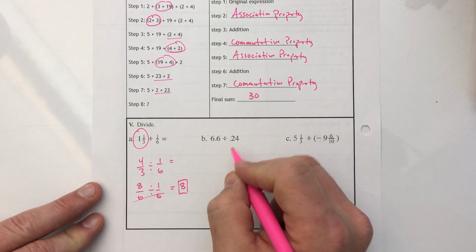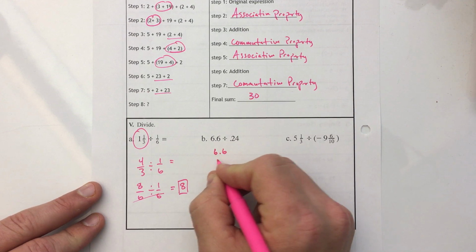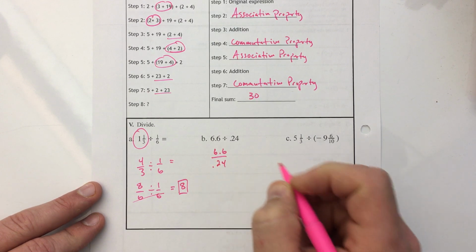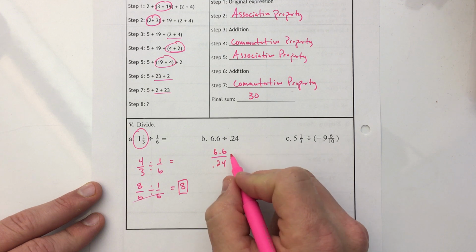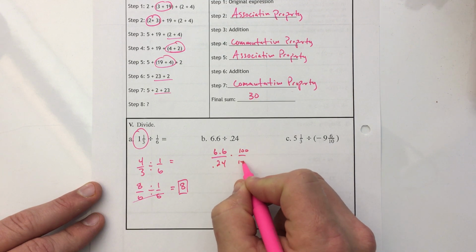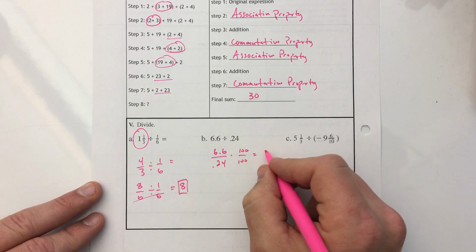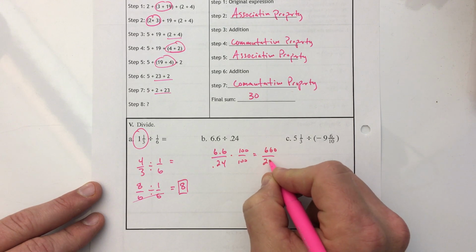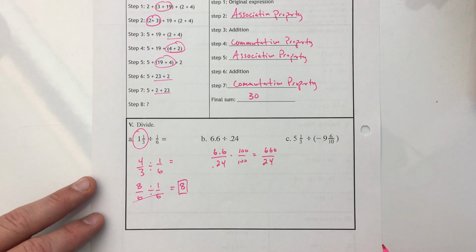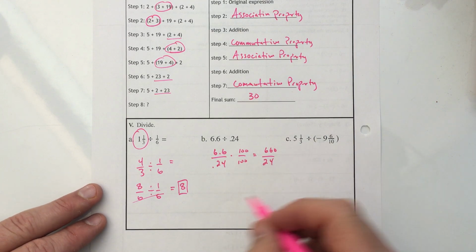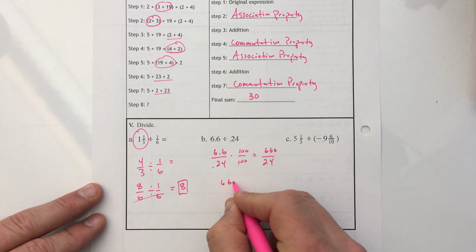For B, 6.6 divided by 0.24. I'm going to write it as a fraction. And then I'm going to multiply it by a giant 1 of 100 over 100, which equals 660 divided by 24. Right? And then we can do the long division.